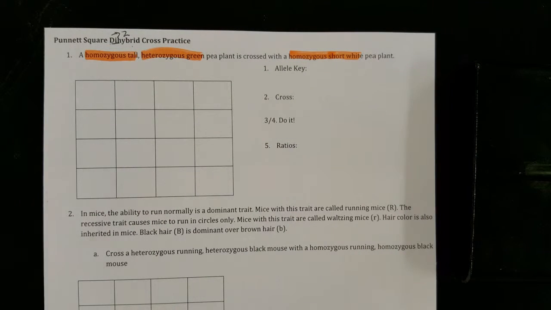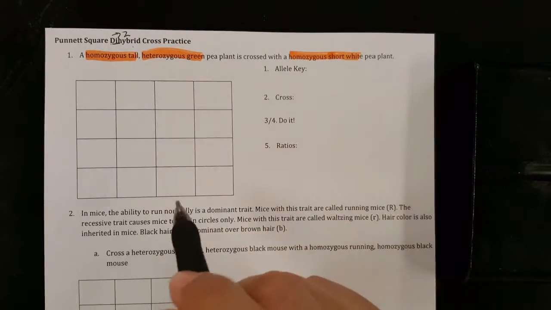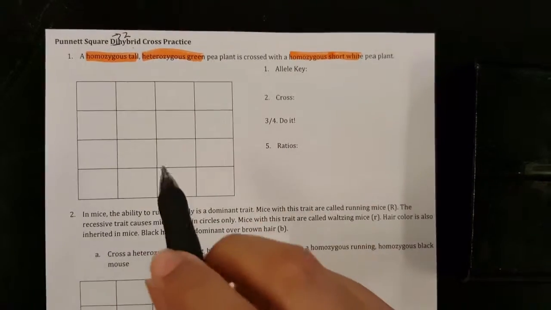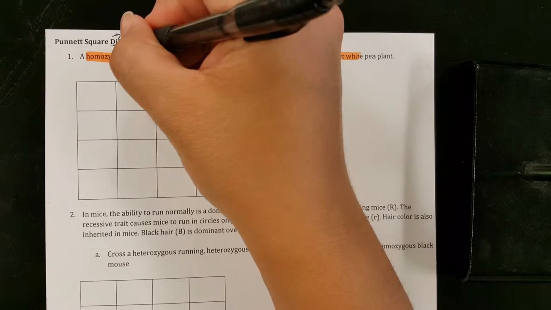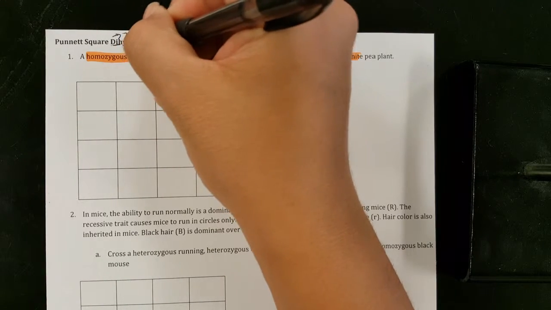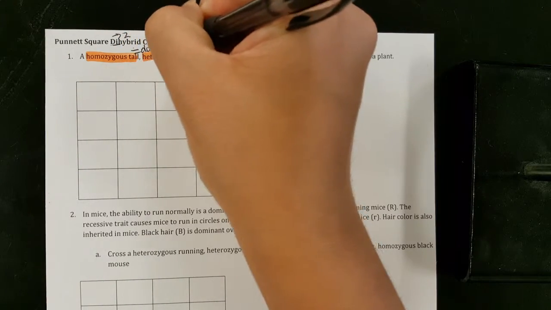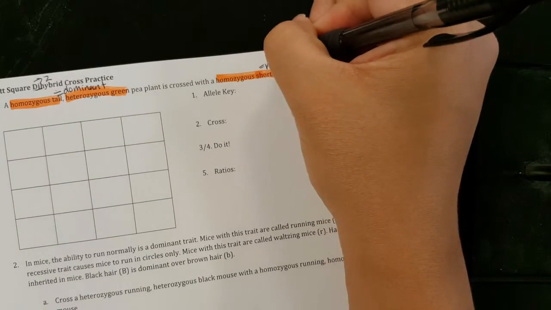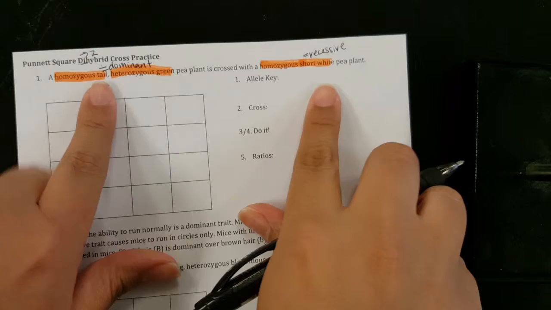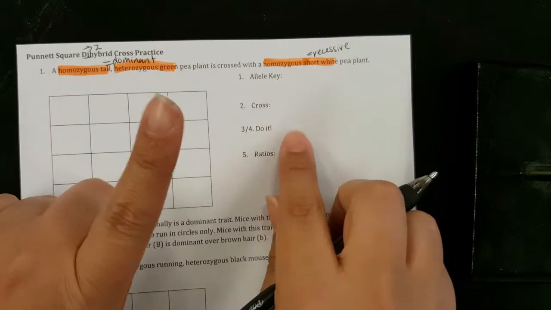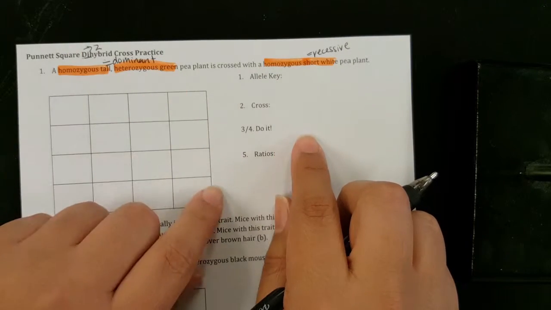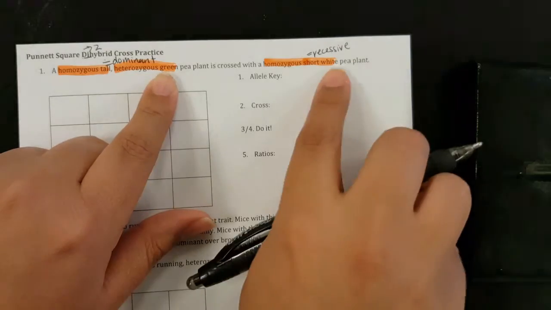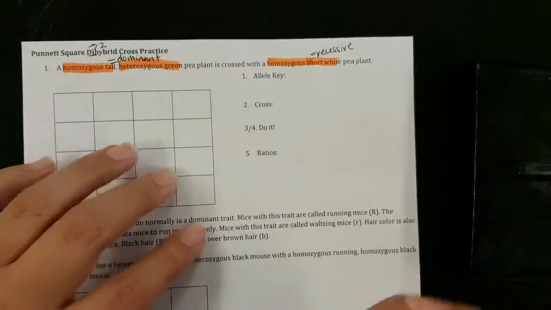So now let's establish what's dominant and what's recessive. I'm using the same information from that first Punnett square. Remember that we decided that tall is going to equal our dominant trait, and then a short plant was going to be the recessive. So now, plant height, tall versus short, that's one of the traits. The second trait that we're going to be looking at, green versus white, is going to be color.